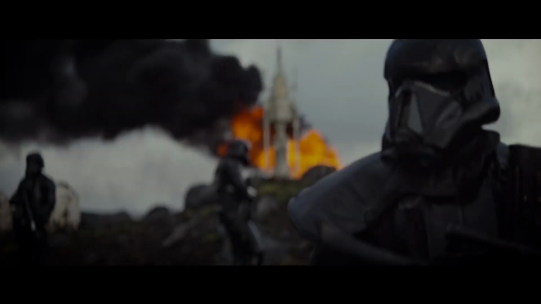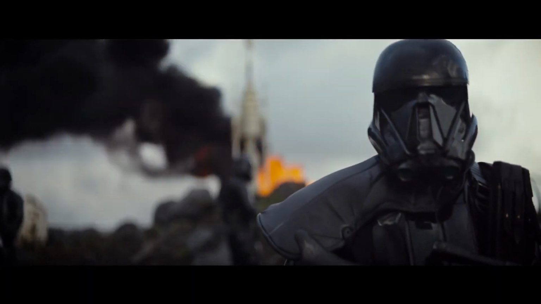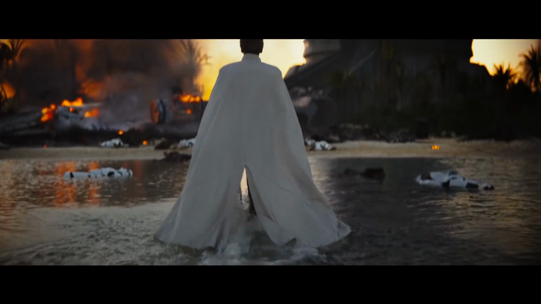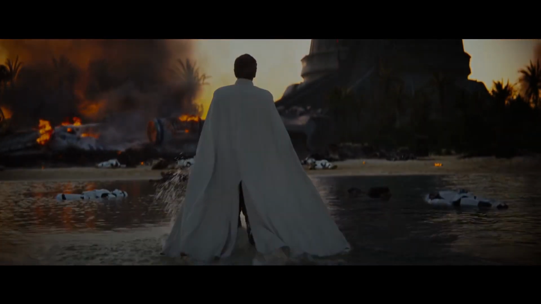We can see shots of Death Troopers raiding and destroying the Erso homestead at the beginning of the film, this particular shot not seen. We have an amazing shot of director Orson Krennic on the beaches of Scarif actually walking through the water itself, and his long white cape actually dragging through the water as he walks up to wreckage of what appears to be the Rebel U-Wing. Again, very different from anything we see in the film.